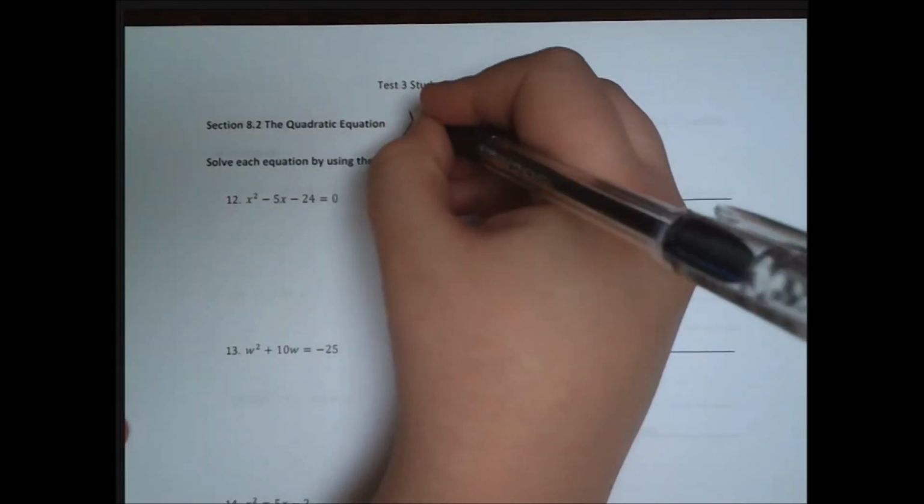Alright, so the quadratic formula. So we learned some fun little songs. So here's the formula.